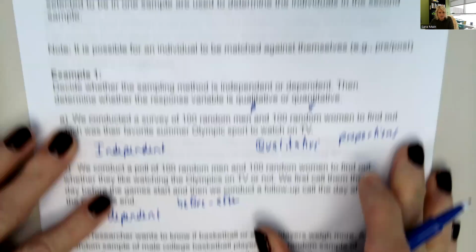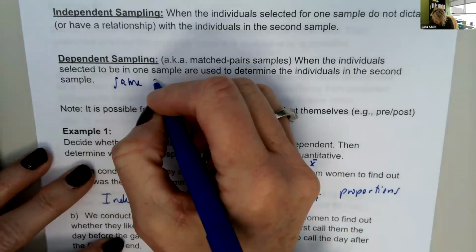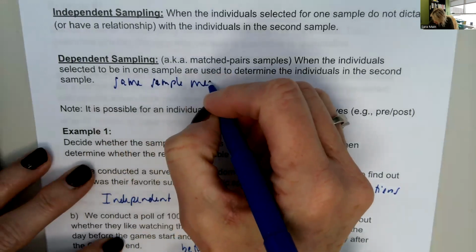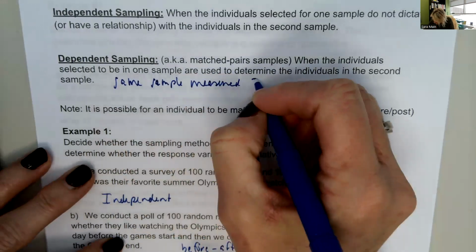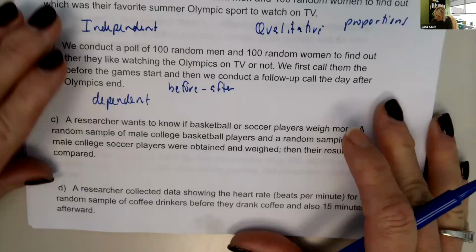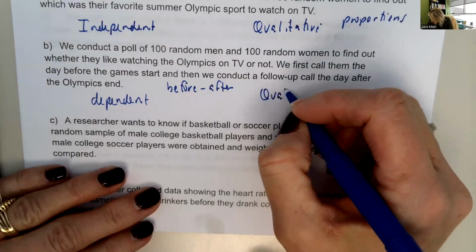So you can think of the dependent sampling as same sample measured twice. Not always, but that's one way you can think about it. So this was a before and after, and again, it's a qualitative question.